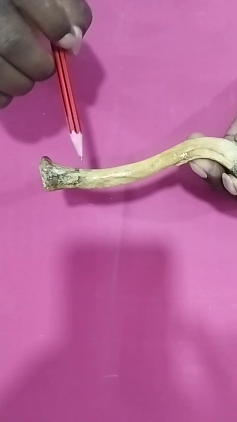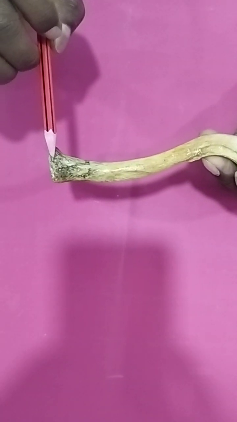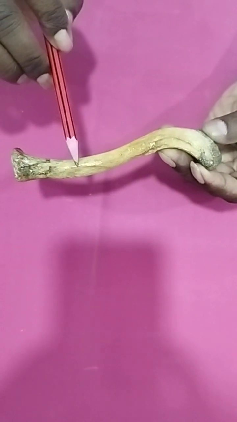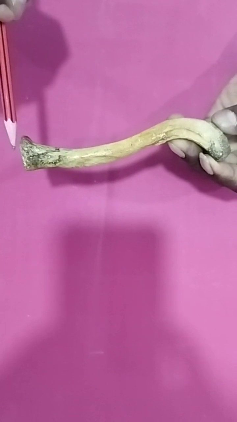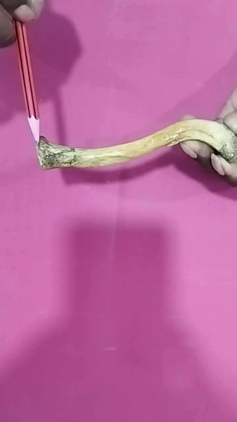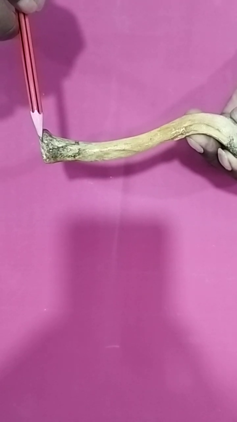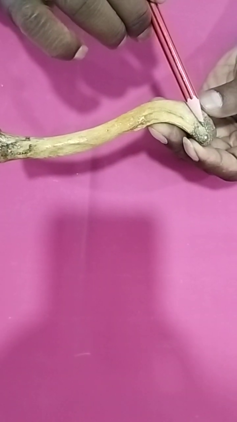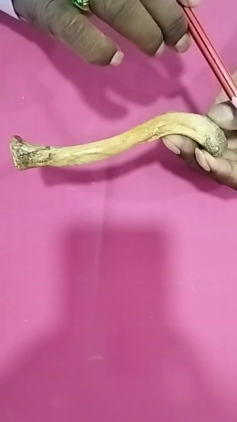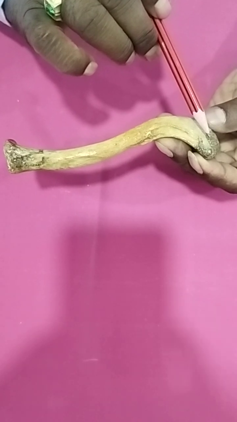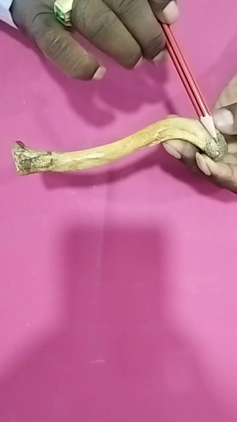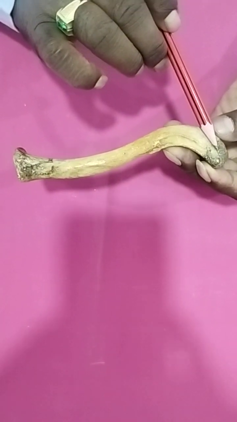The clavicle has a middle end, a lateral end, and a shaft. The middle end articulates with the sternum to form the sternoclavicular joint, which is a saddle variety of joint. Whereas the lateral end is flattened. It articulates with the acromion process of the scapula to form the acromioclavicular joint, which is a plain synovial joint.